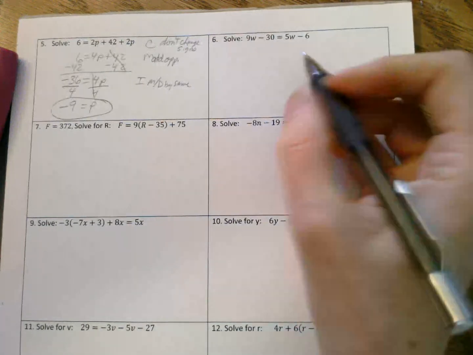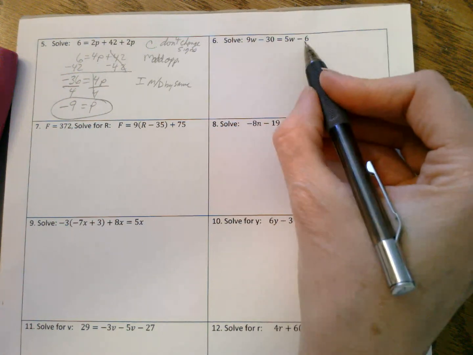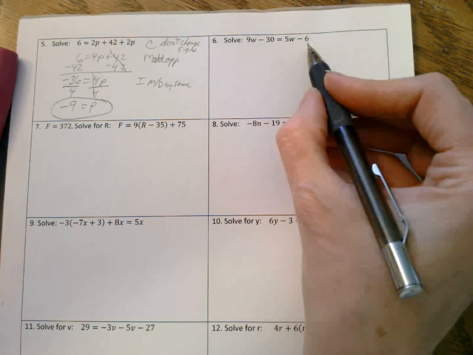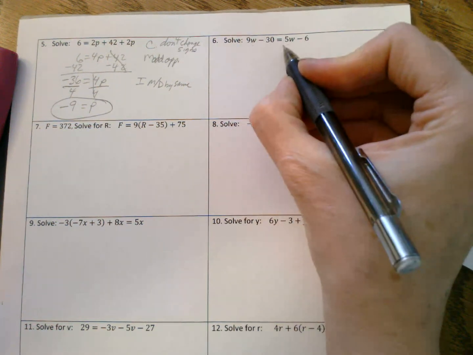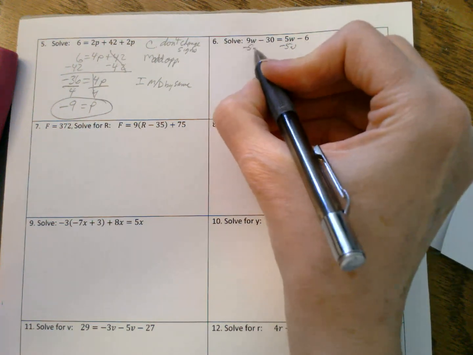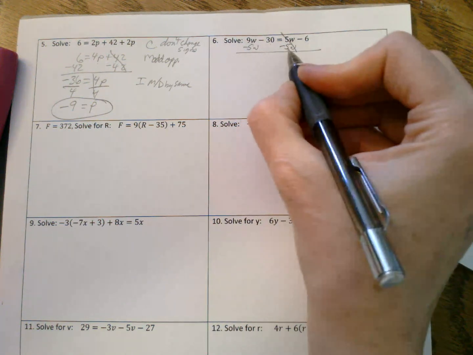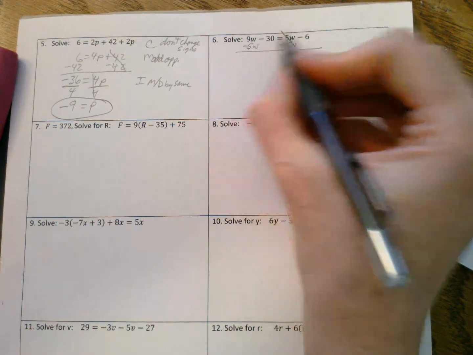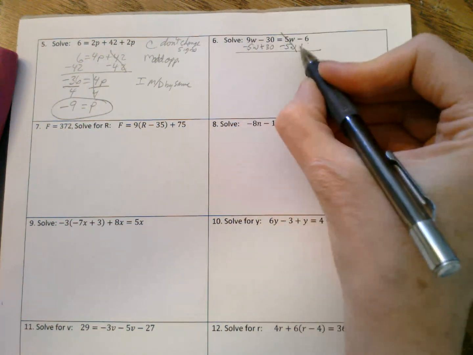Okay. So over here, we have a variable term, a constant term, a variable term, a constant term. We cannot add these terms together. They're not like terms. So we need to start moving things to one side and the other. I typically prefer to move my variable to the right side. So to move this positive 5, we want to add a negative 5w. That gets rid of it on that side. And if we're moving the variables this way, we want to move the constants that way. So to move this negative 30, we want to add 30.